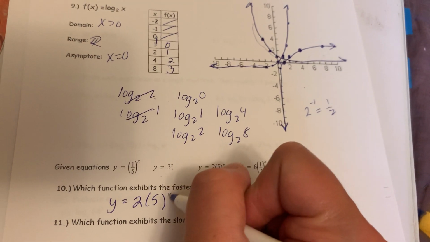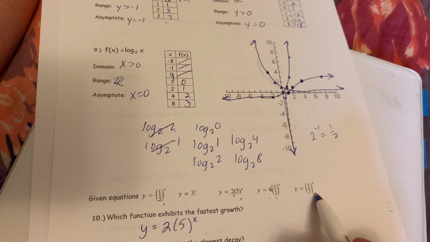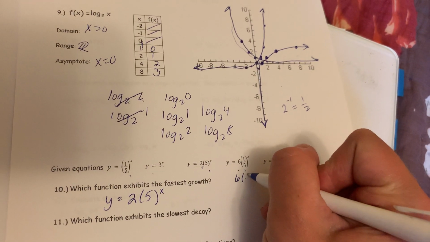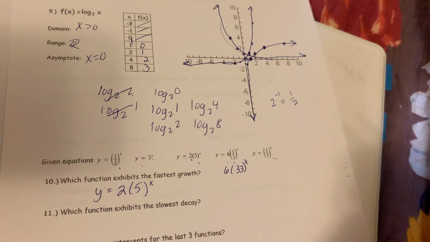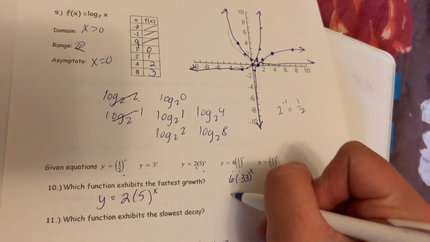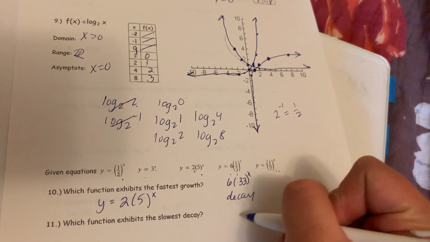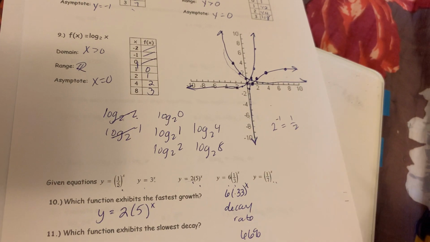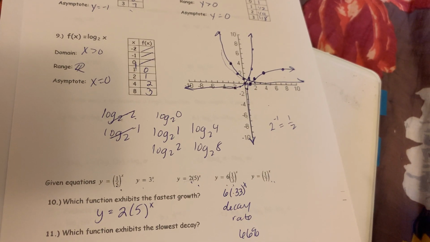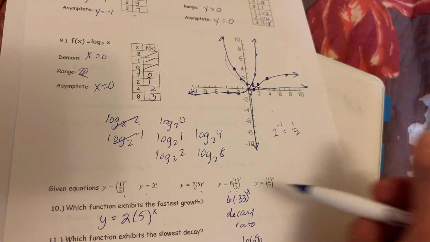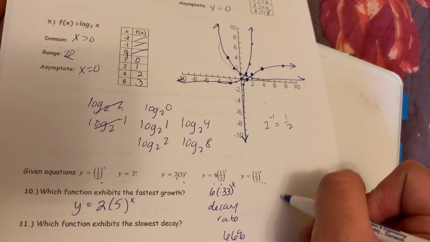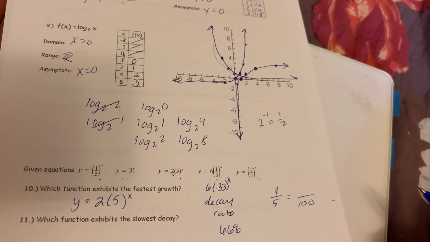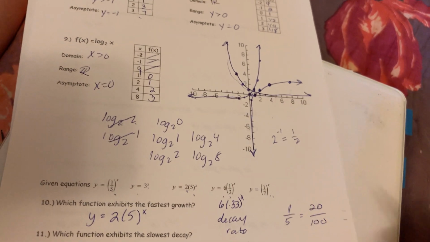And then it says, which one has the slowest decay? Decay, decay, decay. We know a third is 0.33. So if you're 0.33, that means you're decaying at a rate of about 66%. And 0.5, or 1/2, is the same thing as what percent? 50. 1/5 is 20.